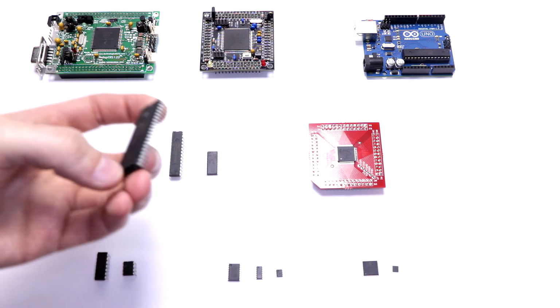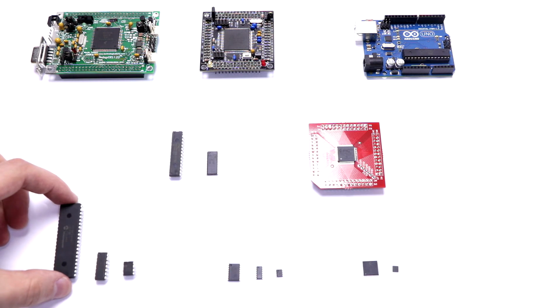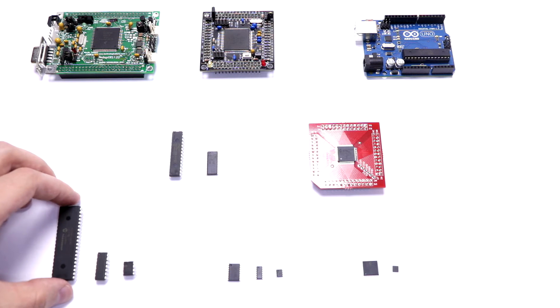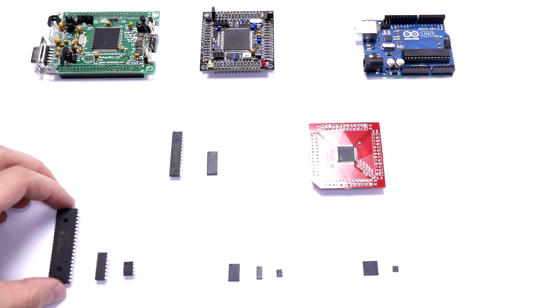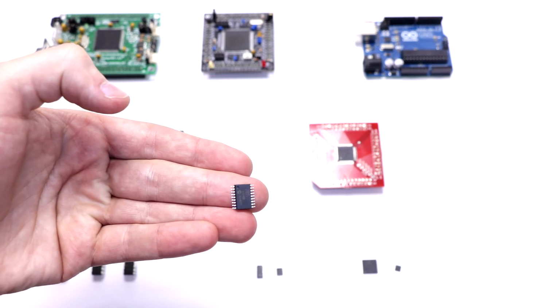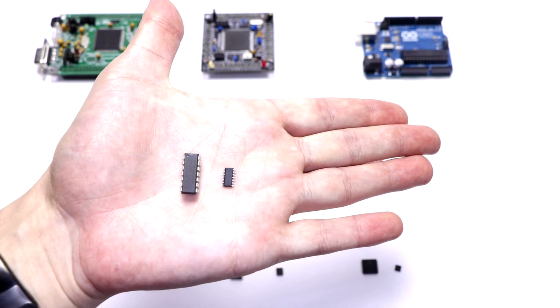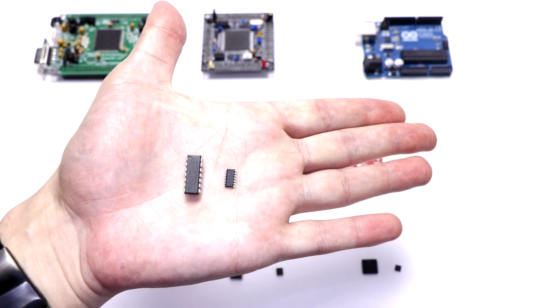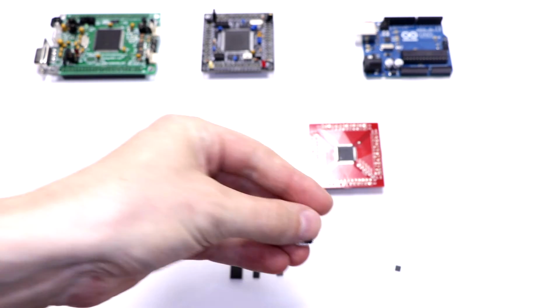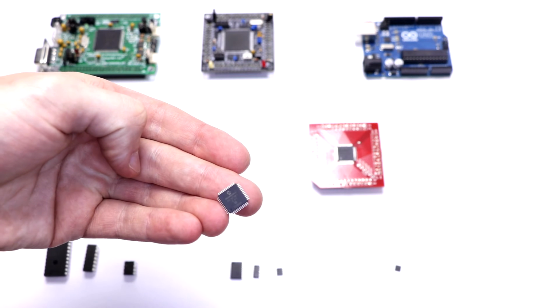The disadvantage of these packages is that they are very big, and in general you want your device to be as small as possible. Therefore, nowadays these are not used for finished products. This brings us to the next package, which is SOIC. They are smaller than DIP ones, but it is still relatively easy to manually solder them, which allows us to create smaller finished products.